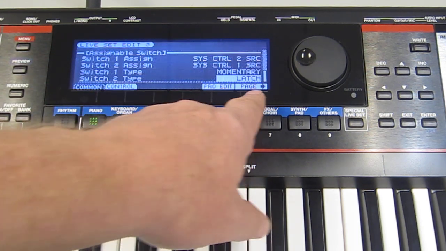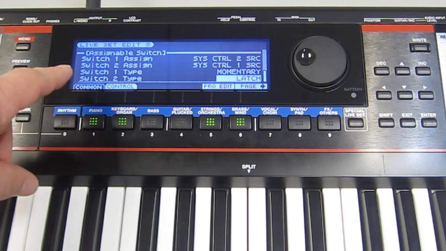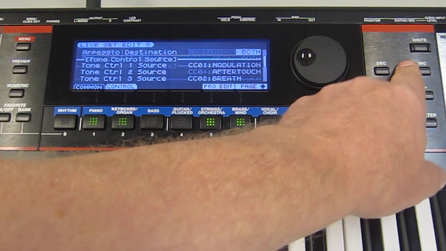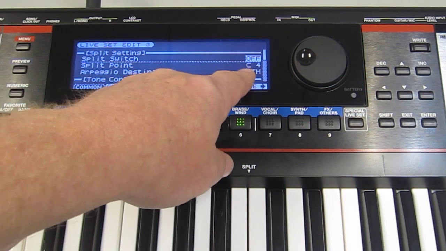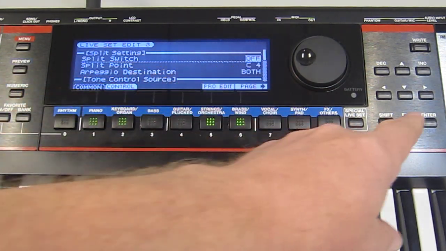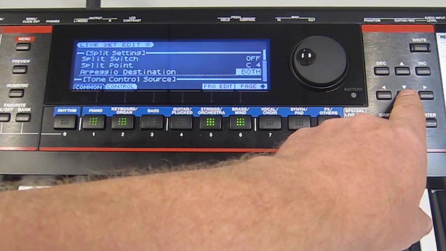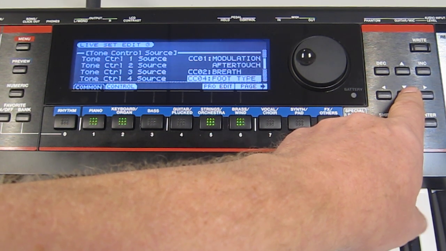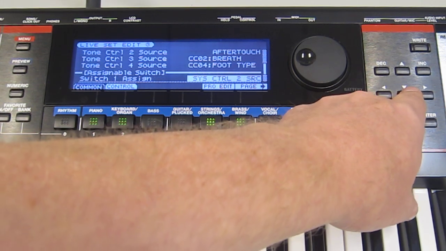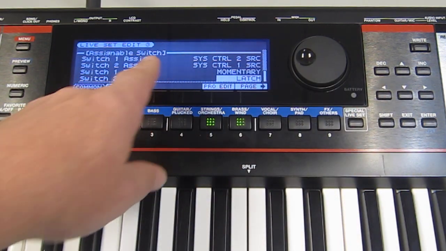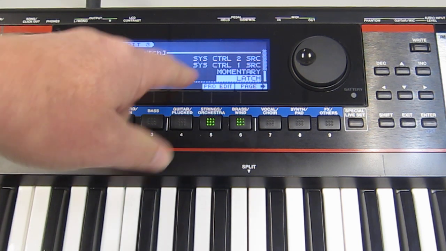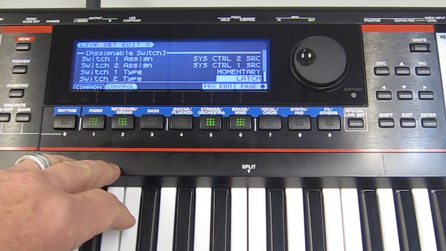And then once more, another page, Live Set Edit 3 now. Here's sort of the more master settings for the live set. You can set the master split point, arpeggio, which part it's going to control, more control sources, once again for controlling things via MIDI, and then the switches over to the left by the pitch bend knob. You can assign what they do here for each of the live sets as well.